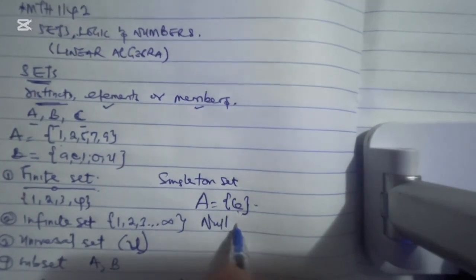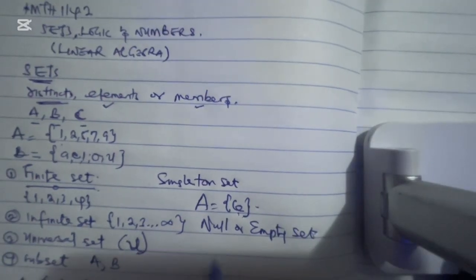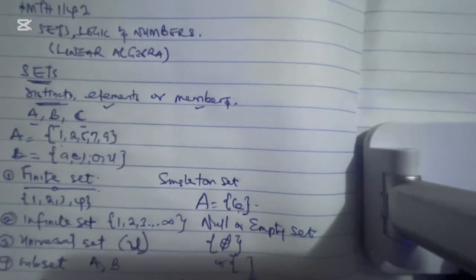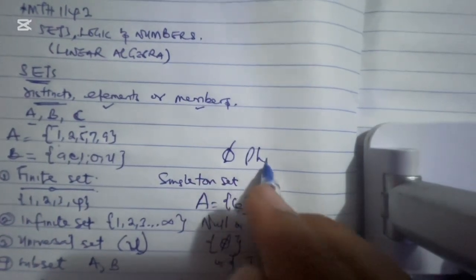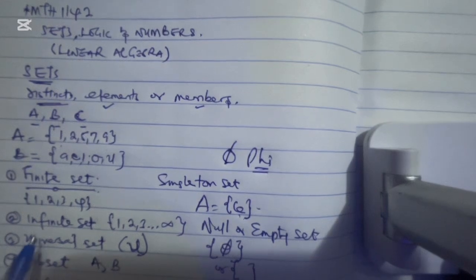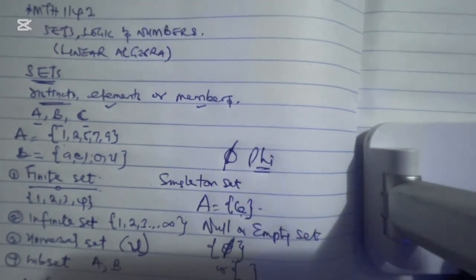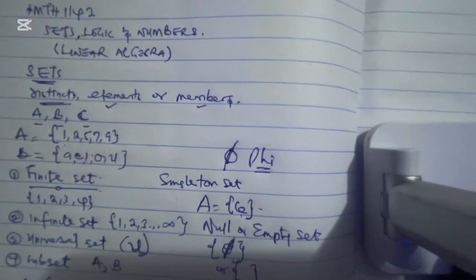We have what we call a null or empty set. A null or empty set is a set that contains no element. An empty set is either denoted with braces or just simply an empty set symbol. This is called phi. Look how it's drawn. It's called phi, a sign that indicates emptiness of a set. So now that is that.